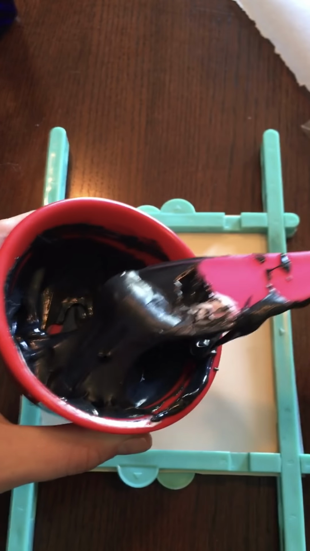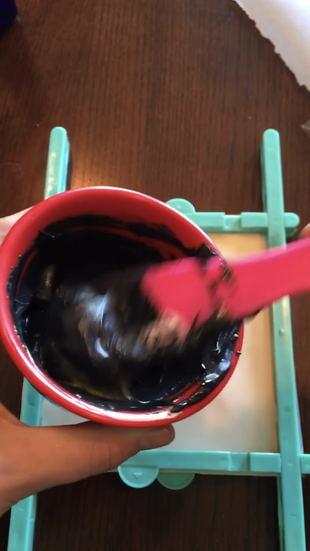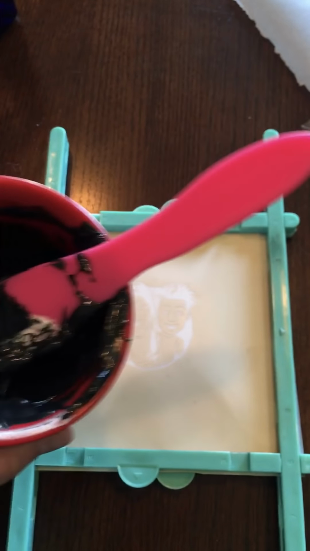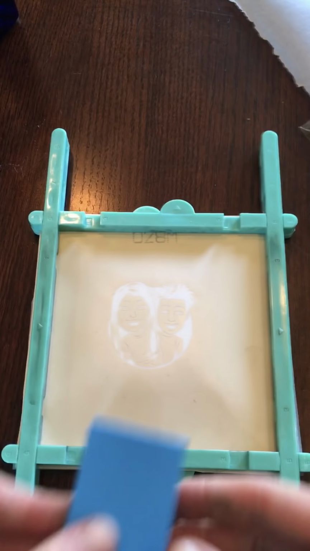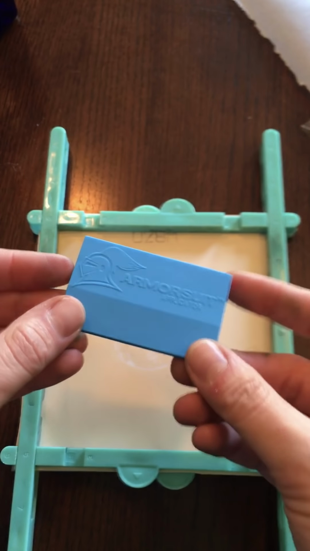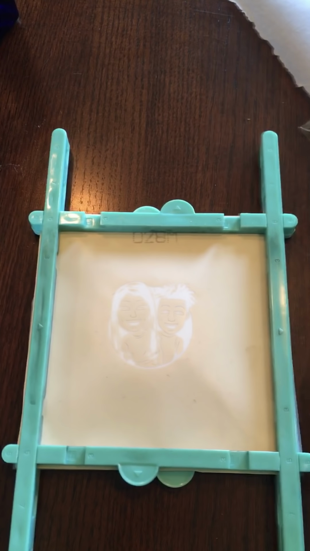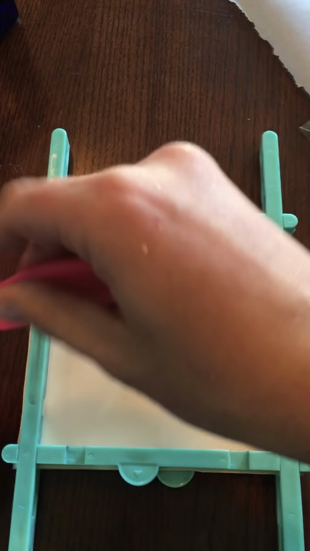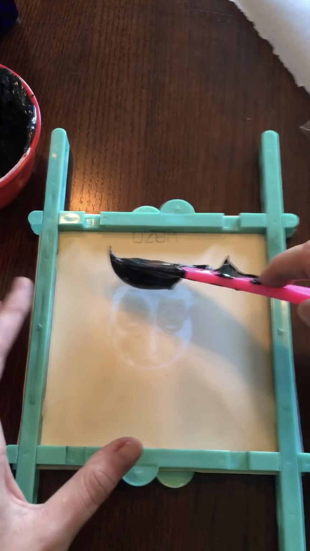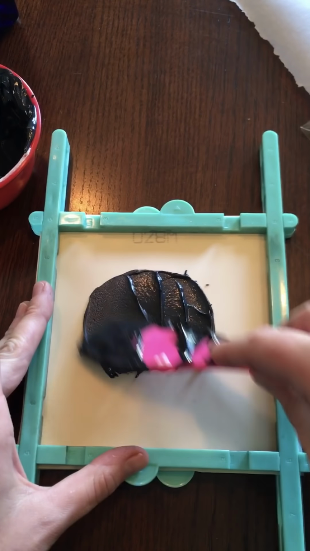I made some black royal icing, and I put corn syrup in mine as well so it doesn't dry as hard. This is what I use, and don't judge. It was literally for screen protectors on my phone. It's a little rubber thing, and it's what I have. So we'll make it work. So I'm just going to spread it on there.